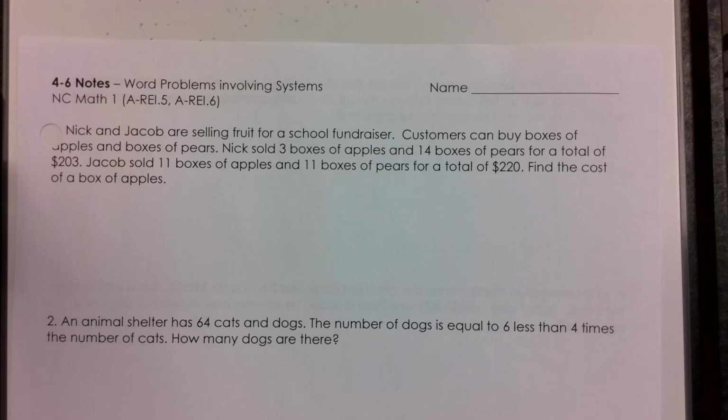Alright, so we're just doing word problems today. It's all the same stuff that we've been doing, but you've got to come up with your equations now because they're not going to get them to you. So we'll just work through a few of them and that'll be it.